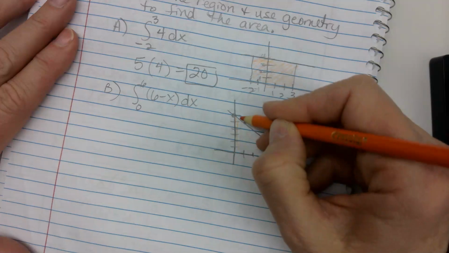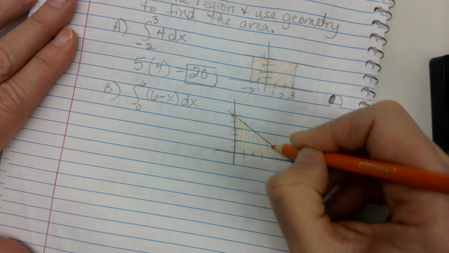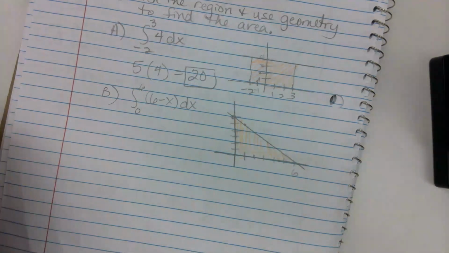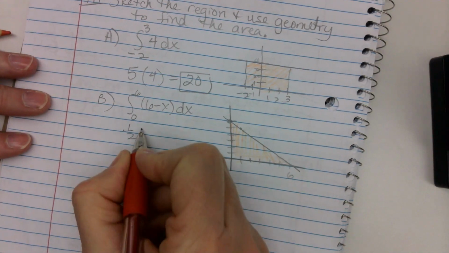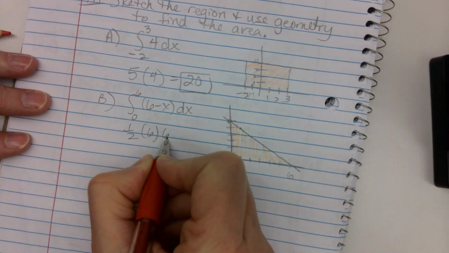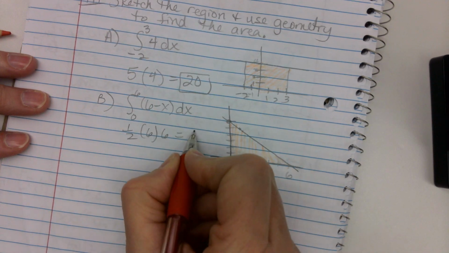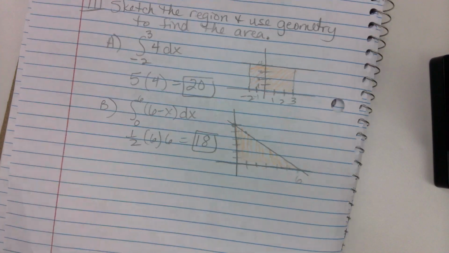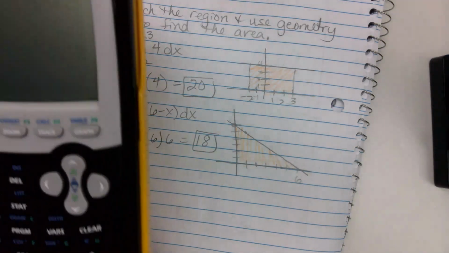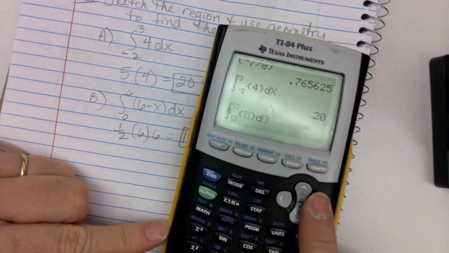So it's a triangle, and we can use geometry for that as well. What's that geometry formula? One half, the base is 6, the height is 6. Half of 36 is? Shall we check it and just make sure? You already checked it? That was the first thing I did when you wrote that problem.